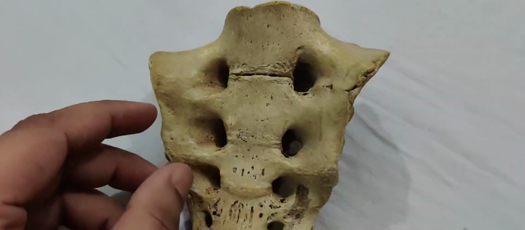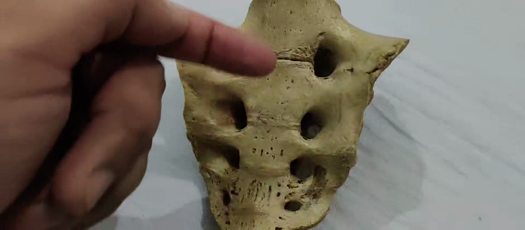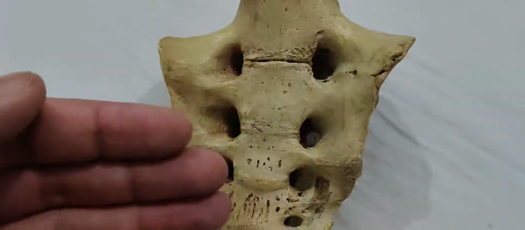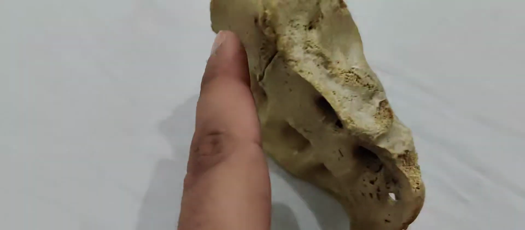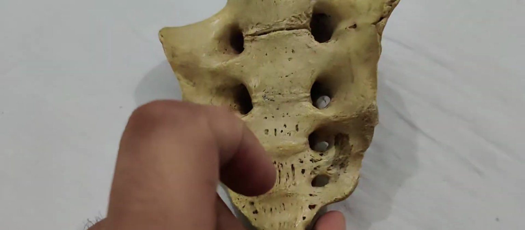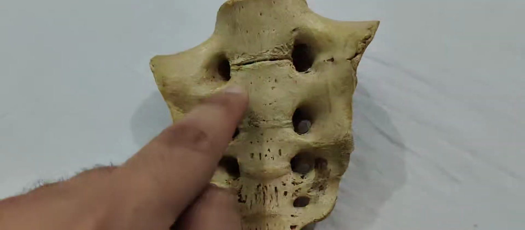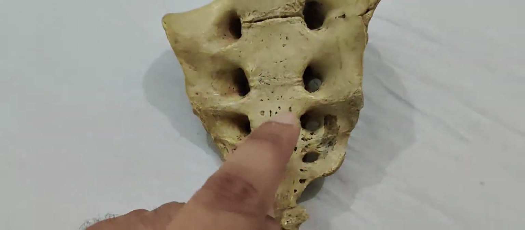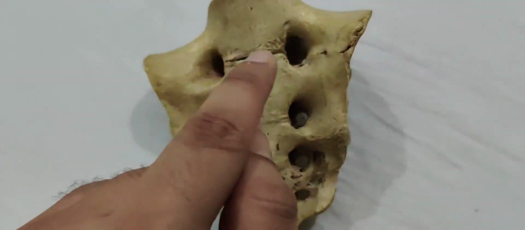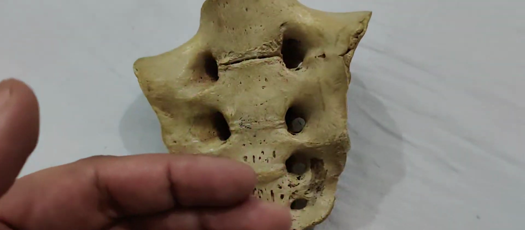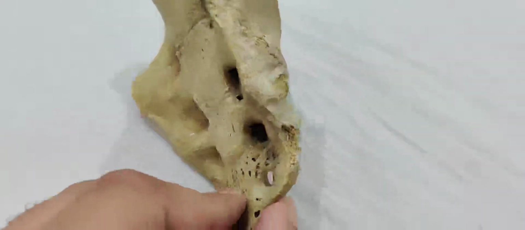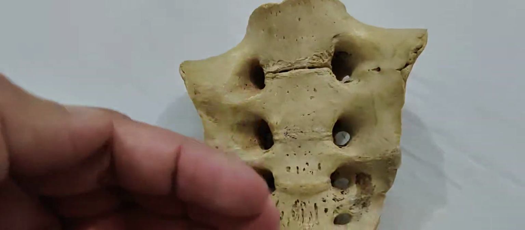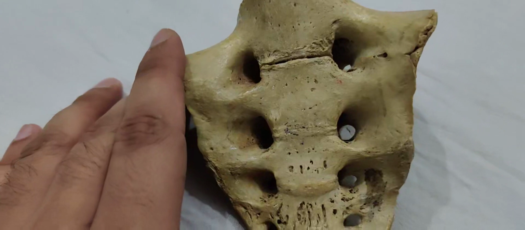What are the other features of the male sacrum? This pelvic surface is smooth, it is smoother as compared to females, and however, the concavity is less, it is comparatively shallower. If this was a female sacrum, then the ridges between S1 and S2, and especially between S3 and S4, are highly prominent. So the pelvic surface is less smooth in case of a female as compared to a male. And secondly, the concavity of this pelvic surface is greater or deeper in case of females, right?